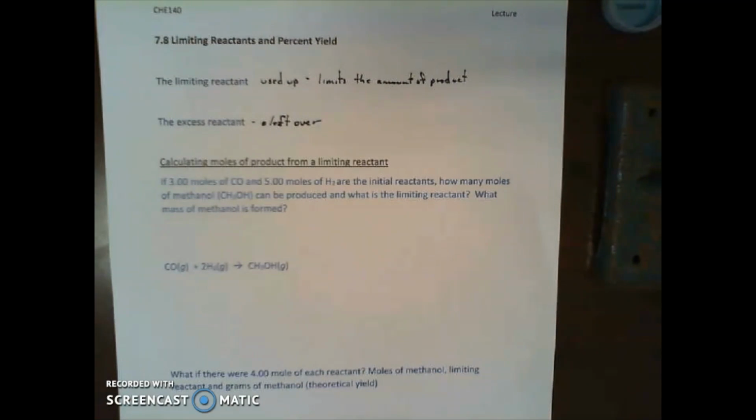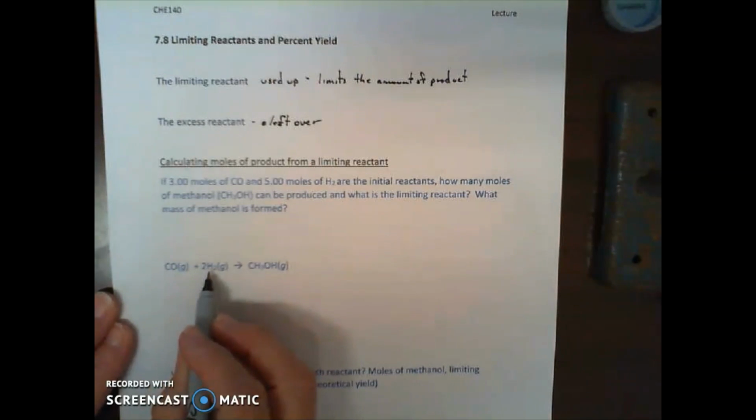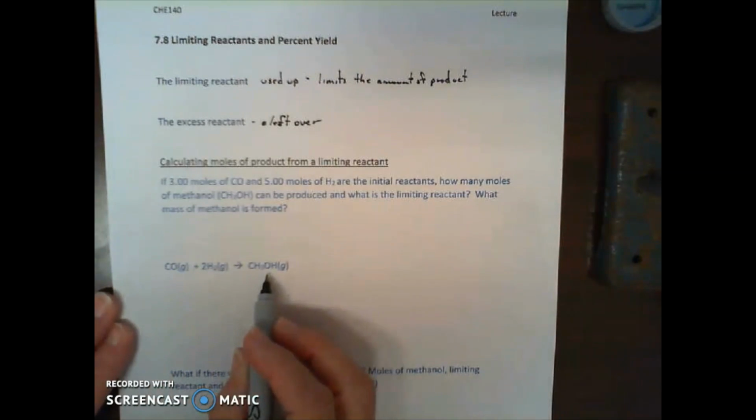If we have 3 moles of carbon monoxide and 5 moles of hydrogen, how many moles of methanol can be produced, and what is the limiting reactant? What is the mass of methanol formed? Okay, so this is our equation. We've got 1 carbon monoxide and 2 hydrogens make 1 methanol.